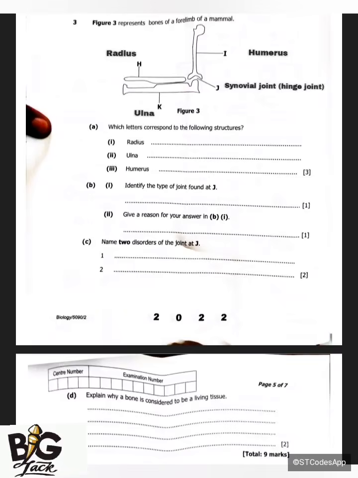So I'm going to say the synovial joint, open bracket, hinge joint. Specifically, this one here is the hinge joint, but it is a synovial joint. On the synovial joint we have two types: the ball and socket joint and also the hinge joint, but the one shown on the diagram here, which is J, is called the hinge joint. So I'm going to say synovial joint, open bracket, hinge joint.